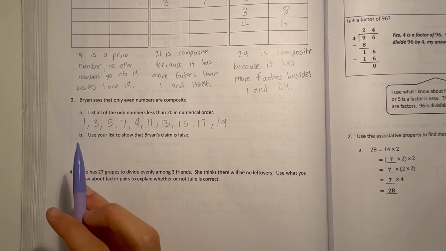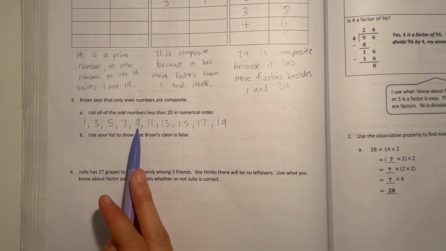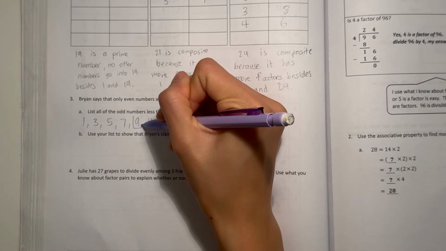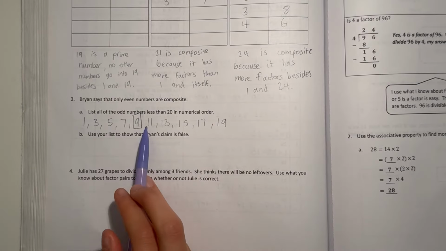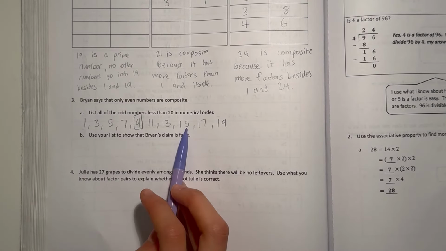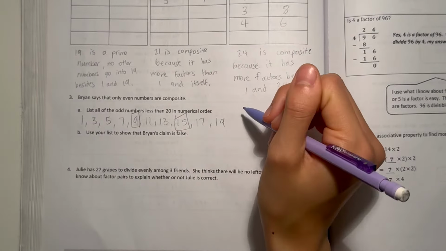So, let's see, 1 is prime, 3 is prime, 5 is prime, 7 is prime, but 9, 3 times 3 is 9. So 9 is not prime. We can go ahead and circle or box that. 11 is prime, 13 is prime, 15 is not prime because 3 times 5 is 15. Box that. And 17 and 19 are prime.